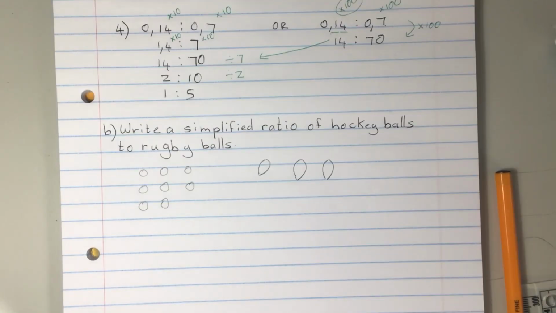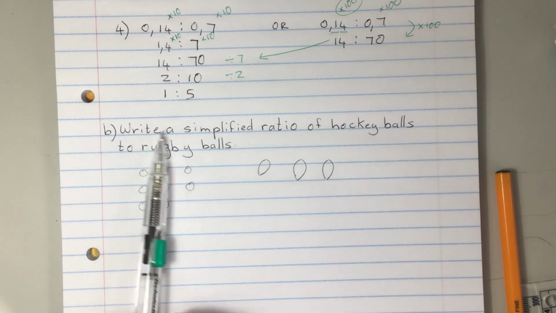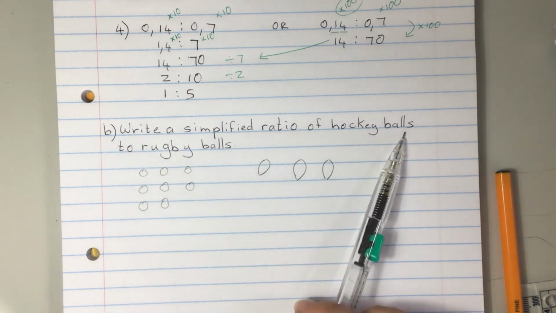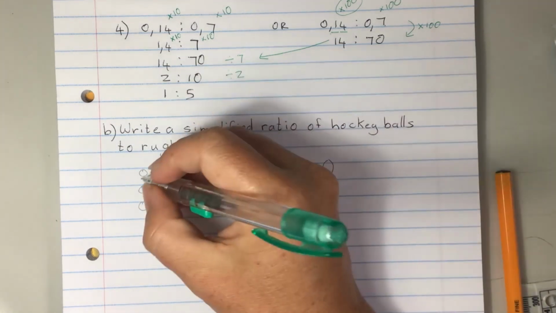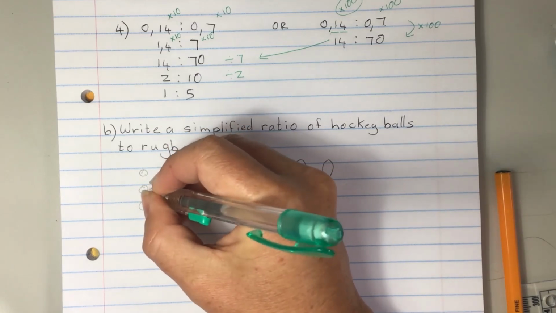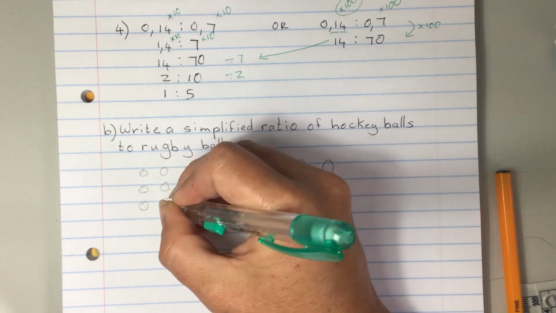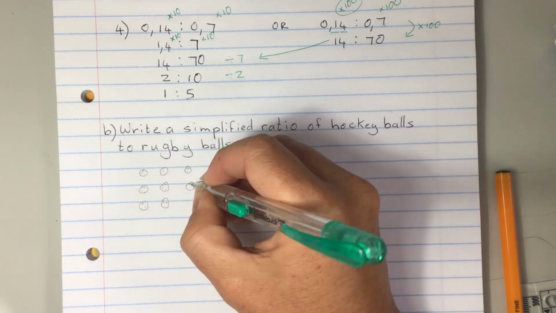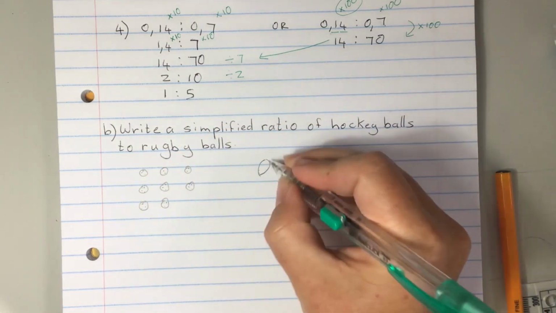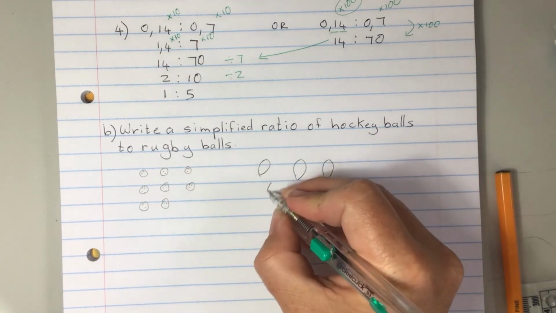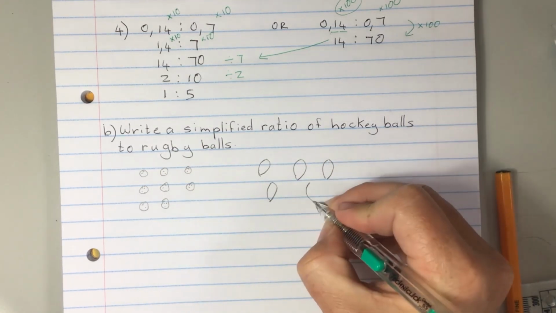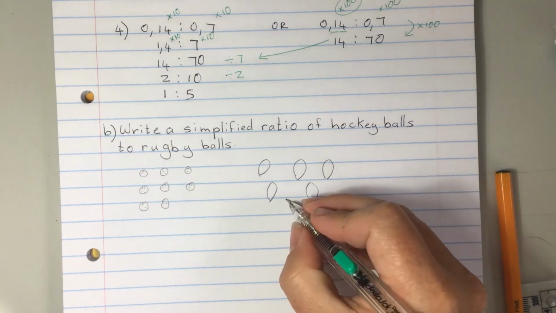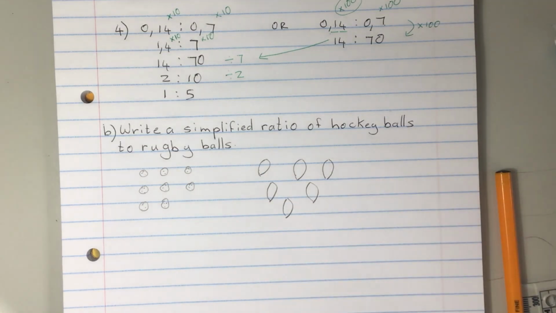Here is our final example, where they will ask you to actually create a ratio. So write a simple ratio of hockey balls to rugby balls. And over here we've got our hockey balls. Let's add a few dimples onto them just to make them look a little more like hockey balls. And over here we've got my terrible addition of rugby balls, and let's put a few more in there. I'm not the greatest artist.